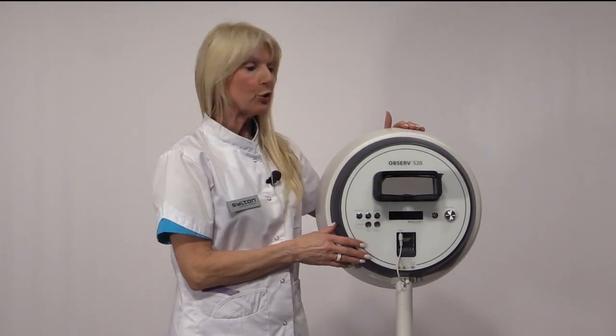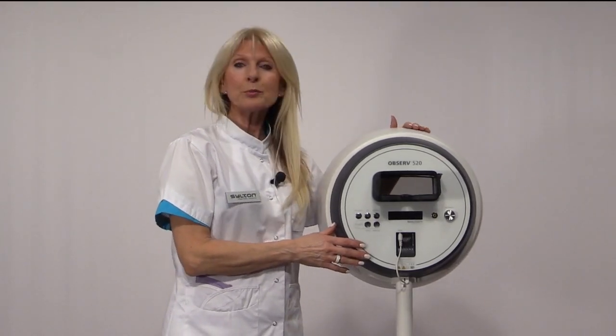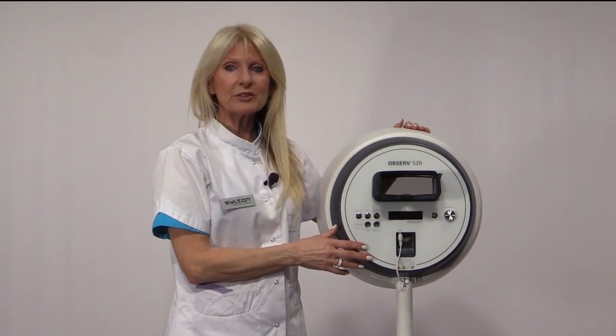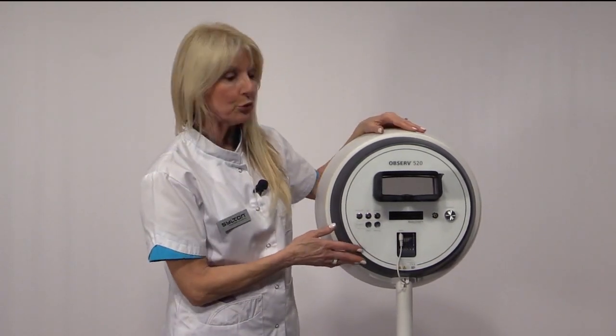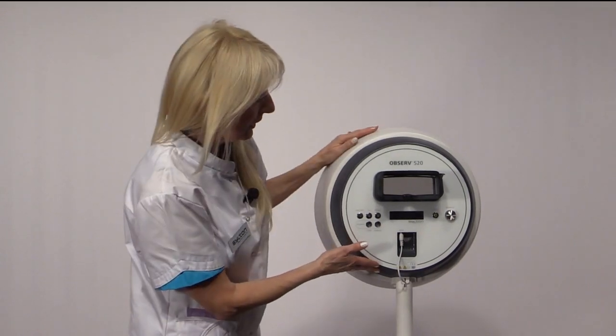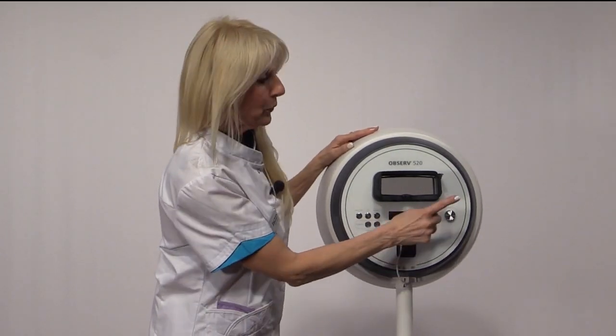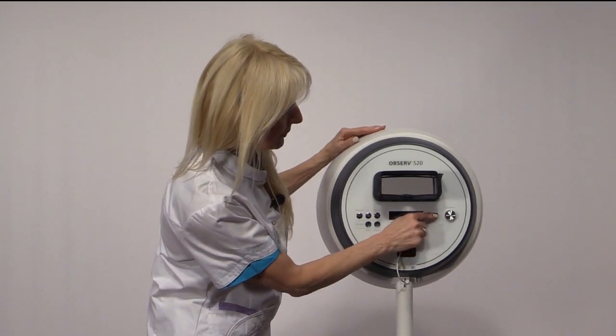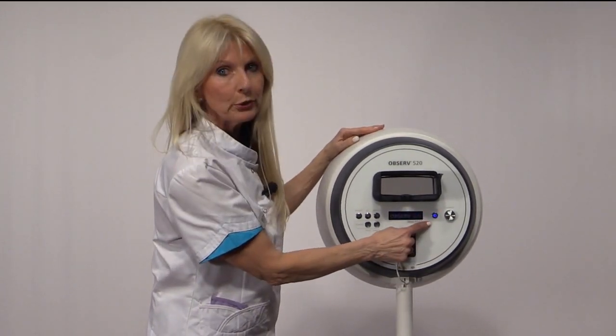I'm now going to show you how to operate the Observ. We have three different machines, one of 300, one of 500 and one of 520. And this is the 520, and I'm going to take you through how to operate the 520. You can see here, now that we've switched the power on, there's a green standby mode. We need to press this button and it will turn blue.